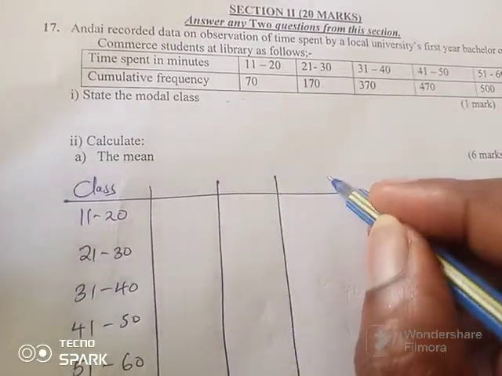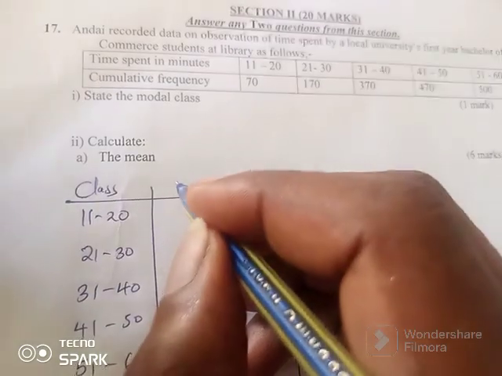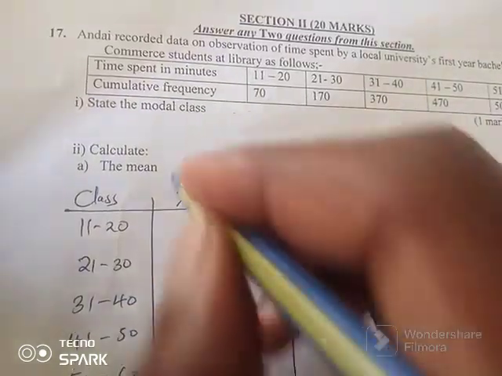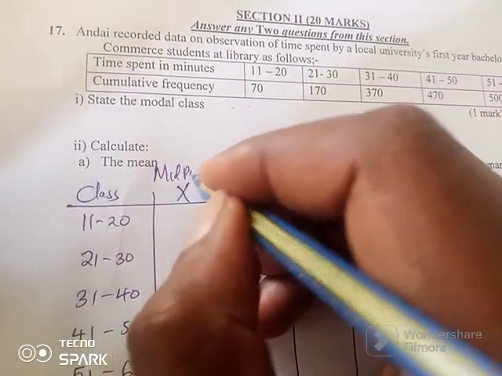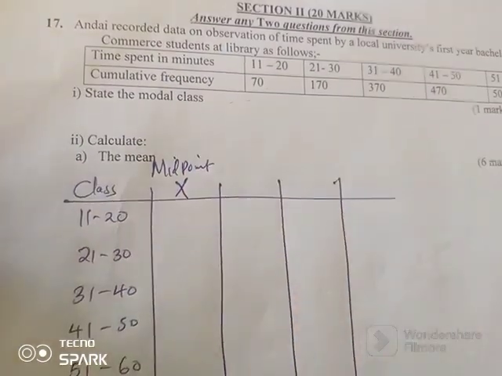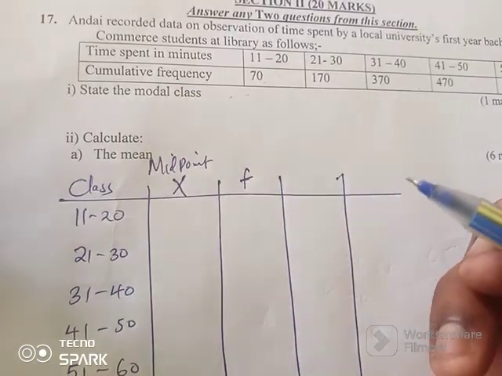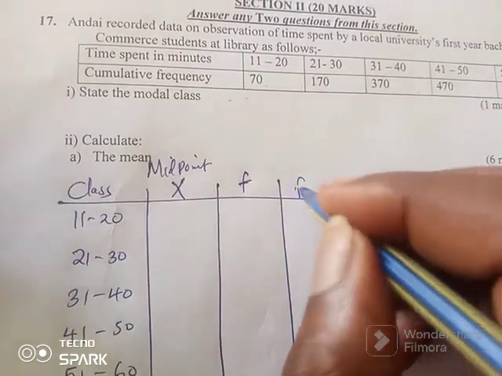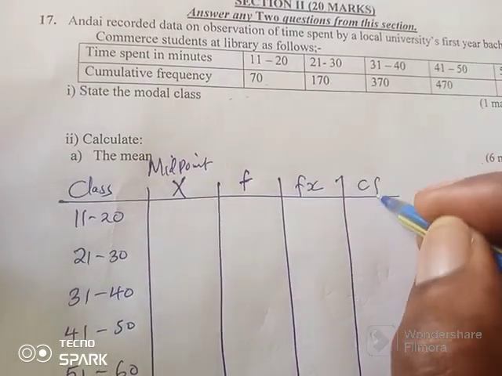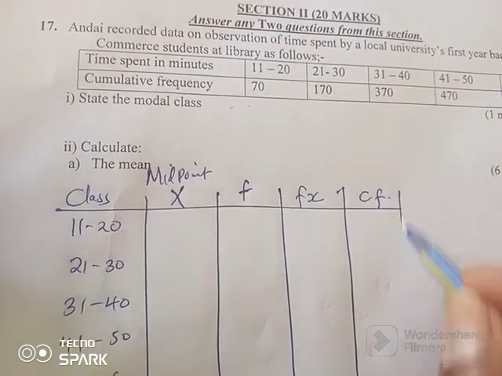Then we shall go to the midpoint, which is usually noted as x. Then we shall have the frequency, then f of x, and finally the cumulative frequency column.